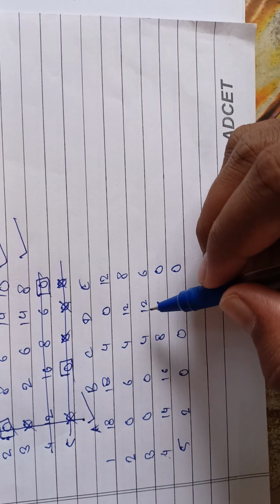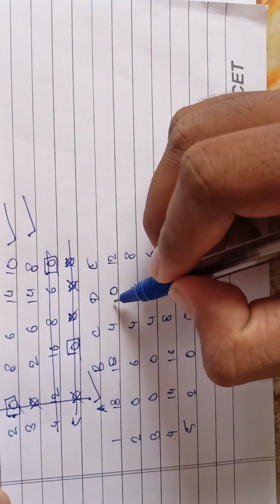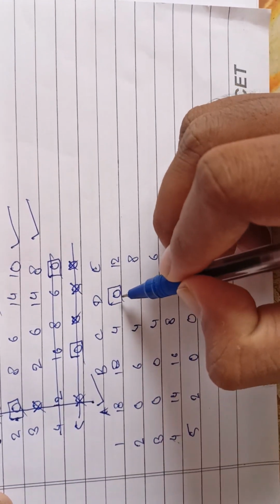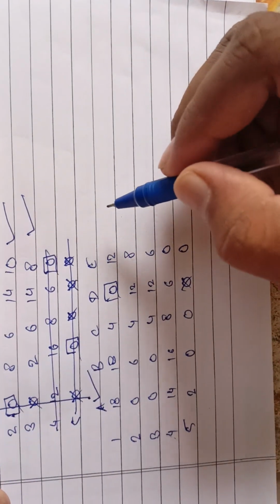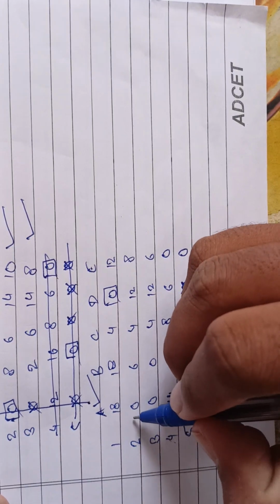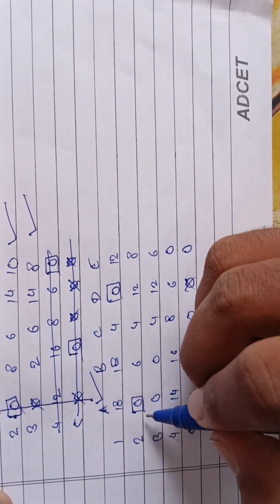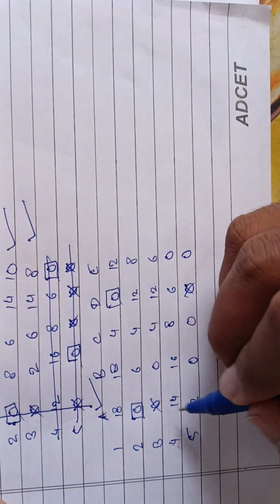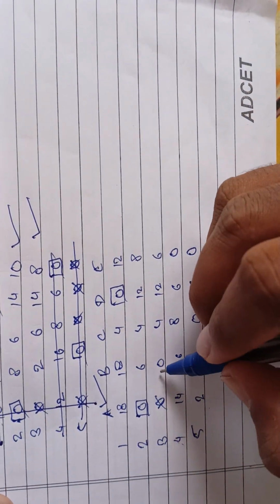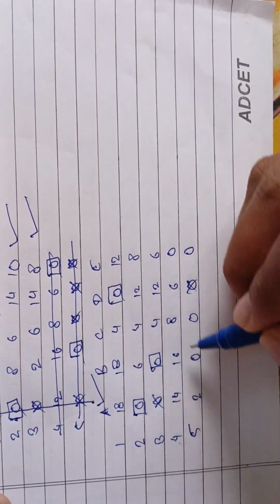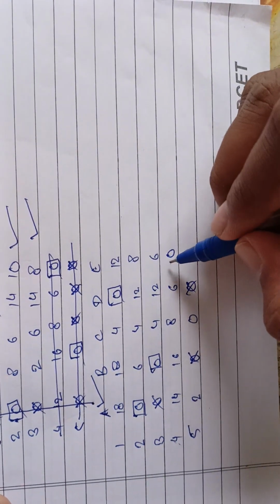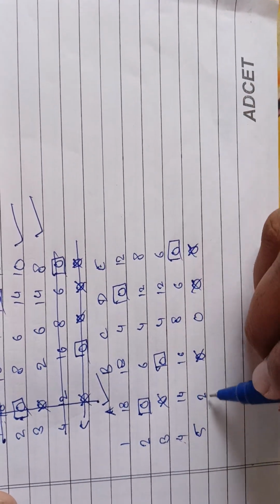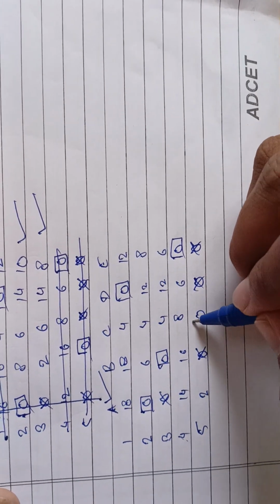Now from the first row we'll compute the assignments. So here we'll square this 0, and all the corresponding rows and columns will be crossed. In this row we'll square this, and this will be crossed here. And we square this, so this will be crossed. And we have a 0 here, so this will be crossed. And in the final we have this.